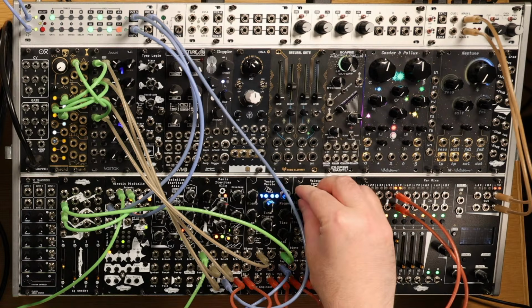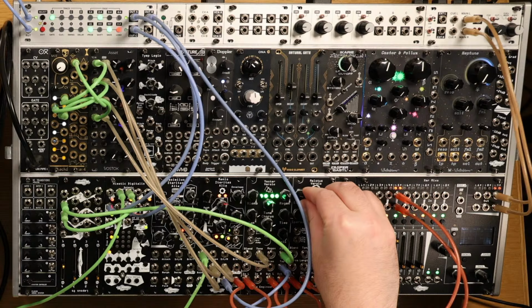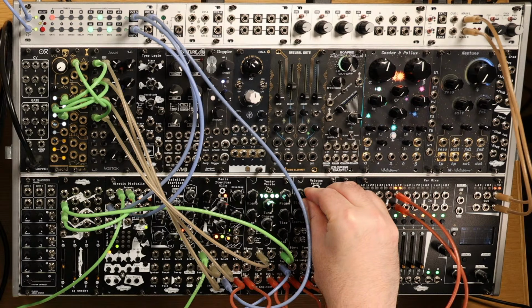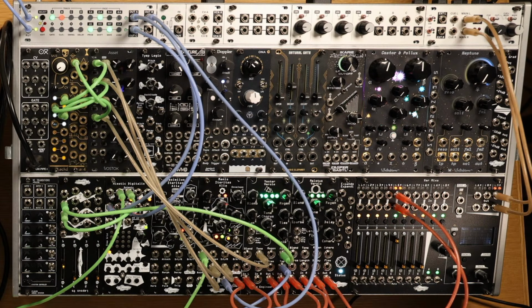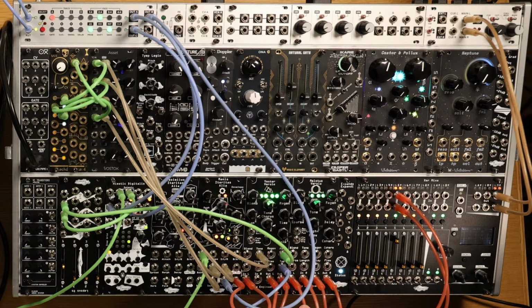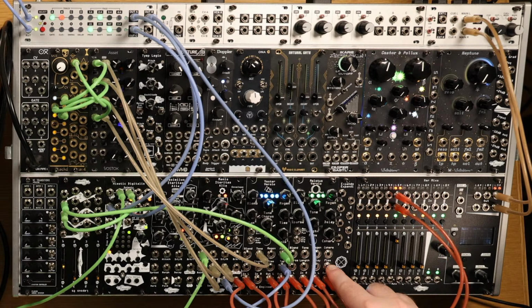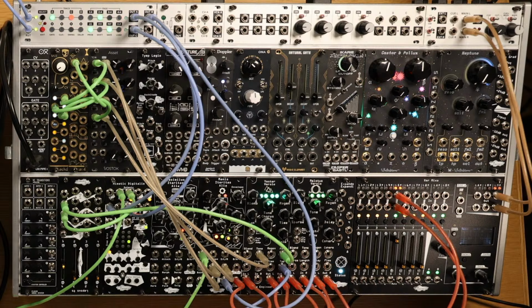So let's bring in the blend and listen to what it sounds like in its default settings. It sounds very reverby to me by default. Now this does have a clock input. I think that's the flow jack. So maybe I'll take another copy of our clock and patch that to the flow input.